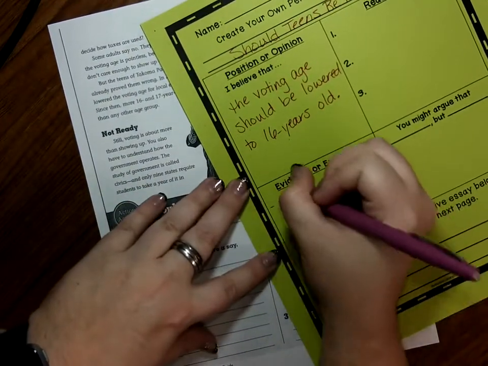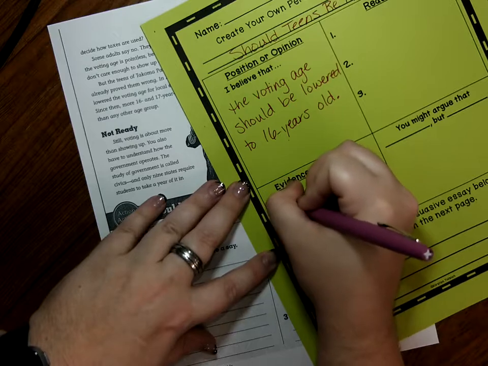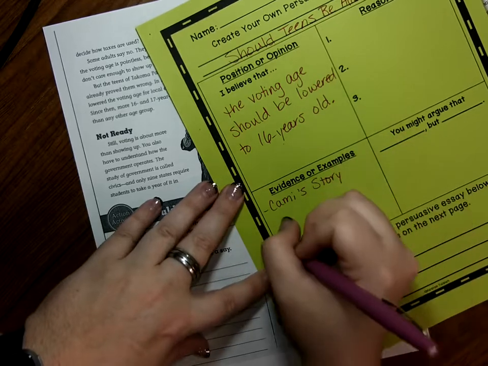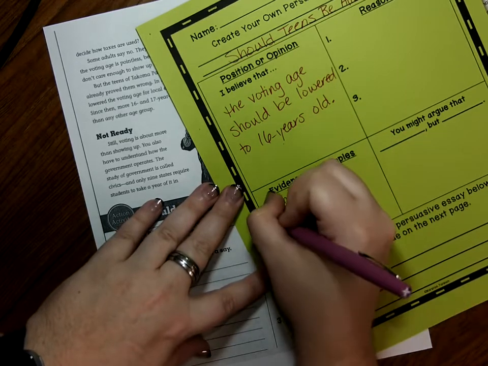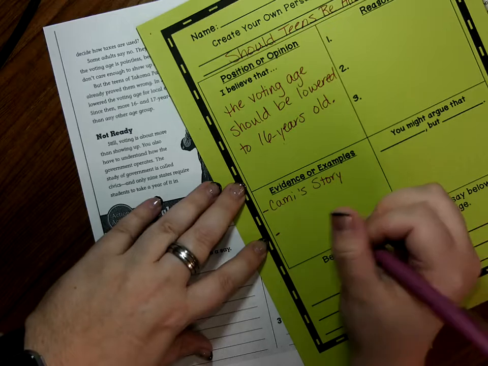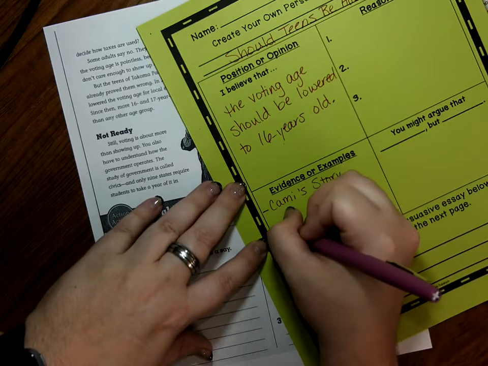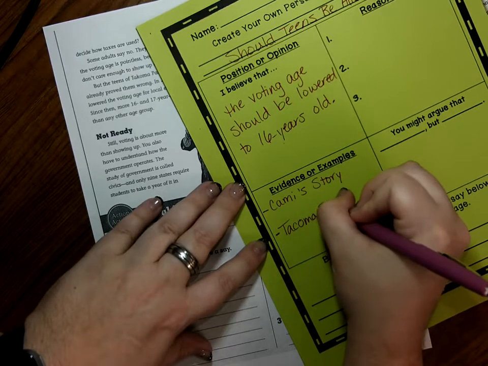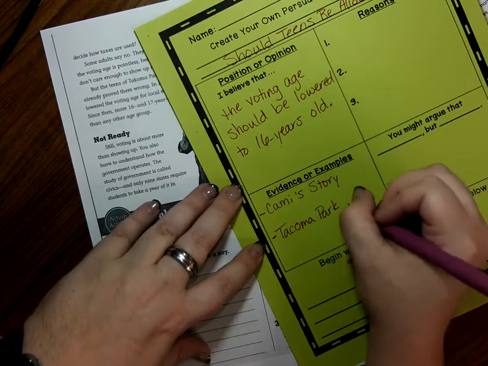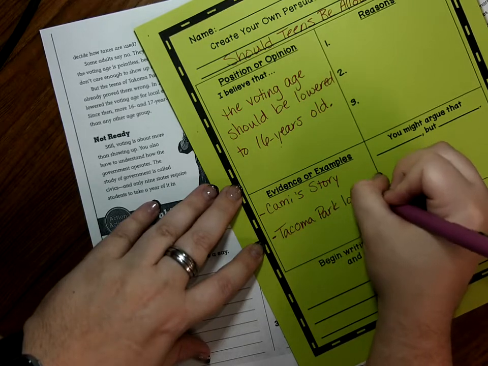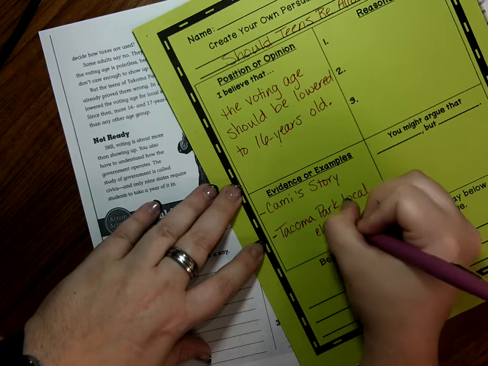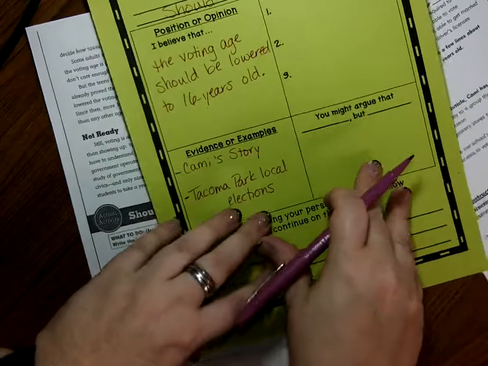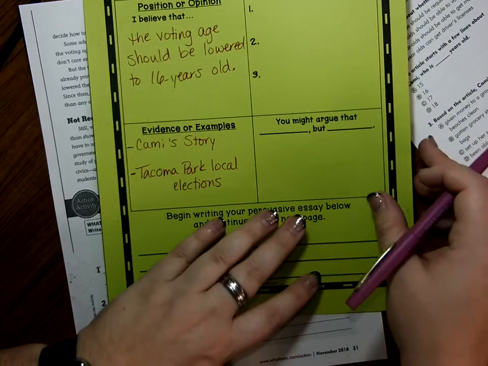So one piece of evidence was Cammie's story. All right. And then another piece of evidence was the Tacoma Park local elections. And ironically enough, that's also what they used for their counterargument or their counterclaim.